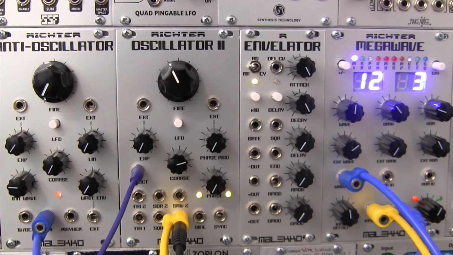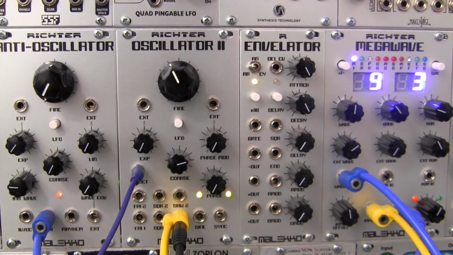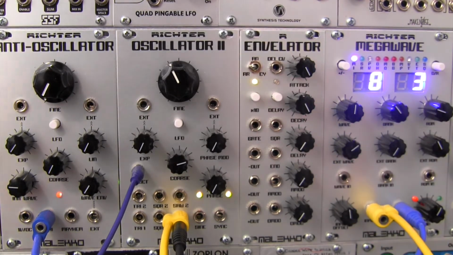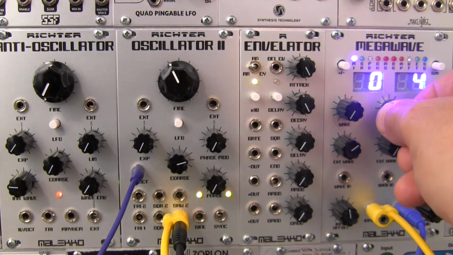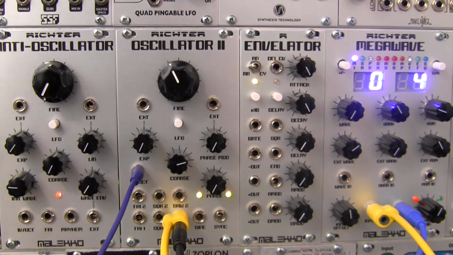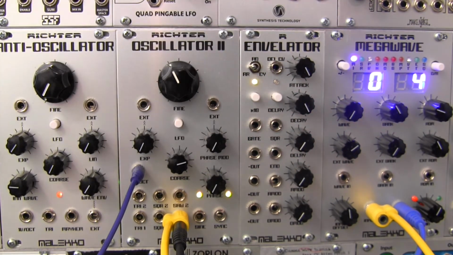So let's keep on moving and take a look at bank number 4. Let me unpatch my LFO first, and let's switch over to 0. Okay, there we are in bank 4. And bank 4, a little bit of description on that one.